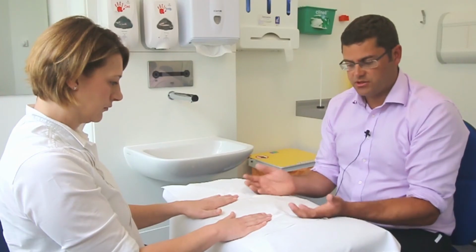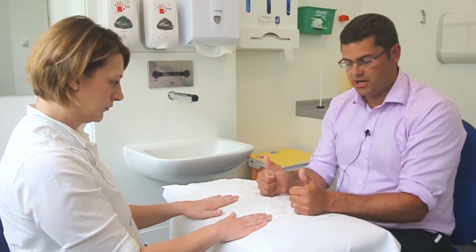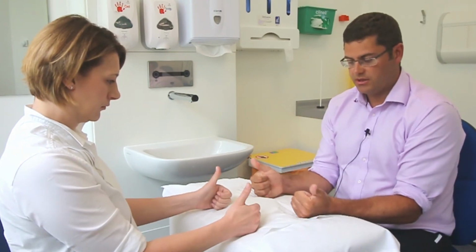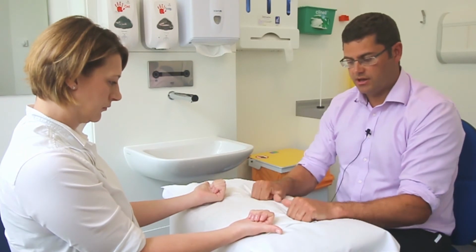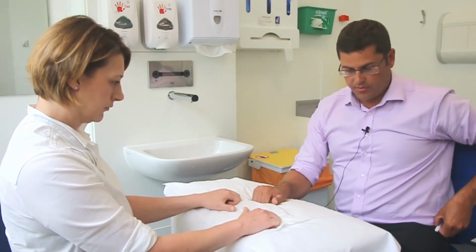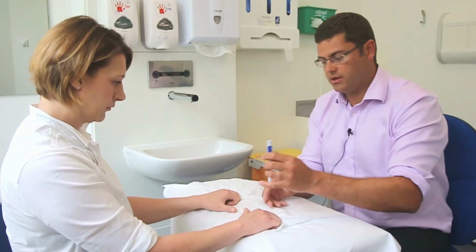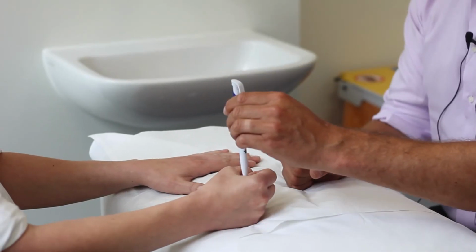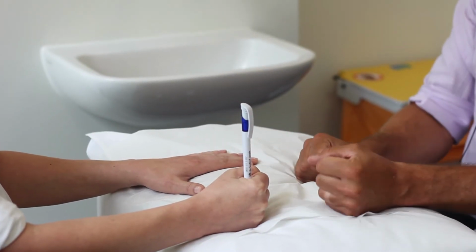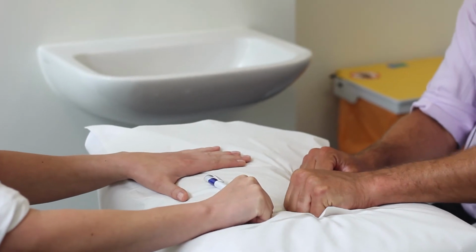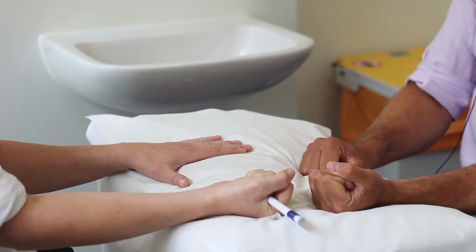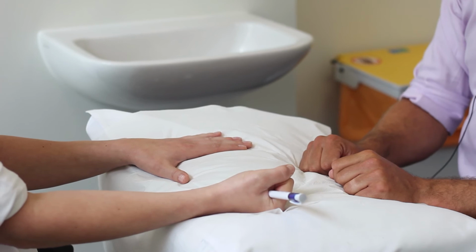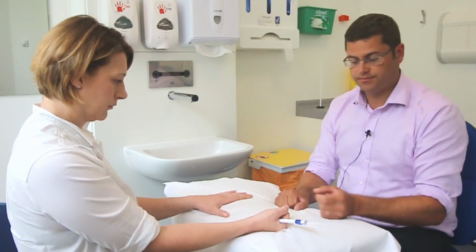It can sometimes be difficult to assess, so you can exaggerate it either by putting the thumbs up and turning out and then inwards, or by using a pencil or something longer, so the patient can grip this pencil and pen there, and then turn your palm down into pronation or across into supination. This exaggerates the movement if it's fairly limited.